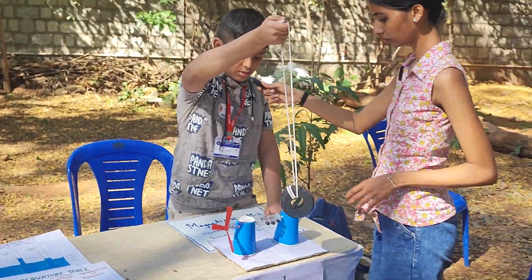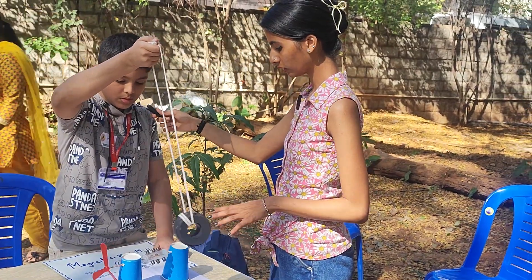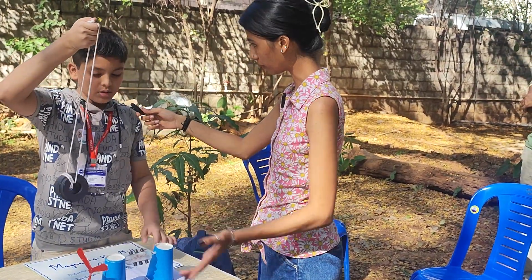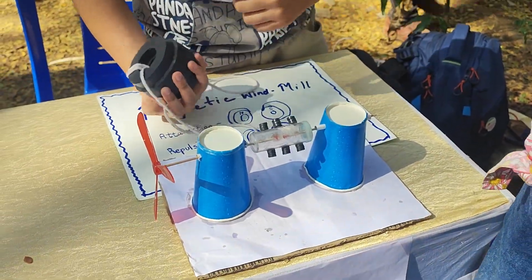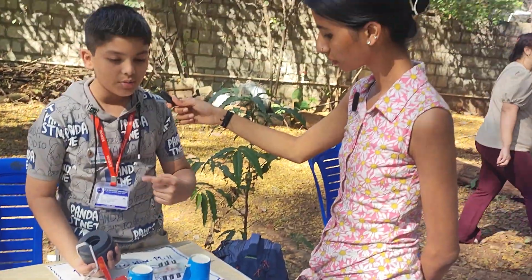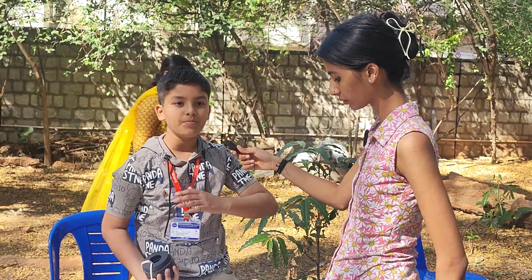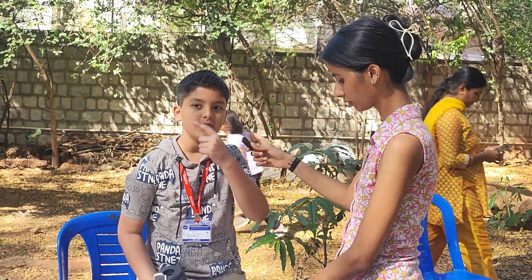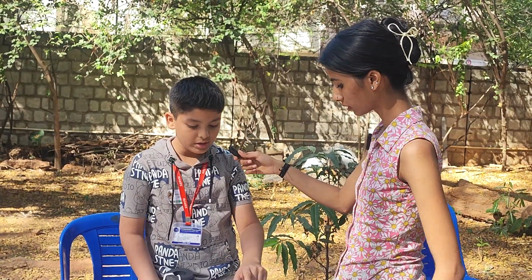Shall I help you? But it's not rotating, no? It's oscillating in one direction. Yes, because the magnets are not moving in one direction. That's why. So if we put greater force, then it will go in rounds, and then it will also go in rounds like this only. Okay. Thank you.